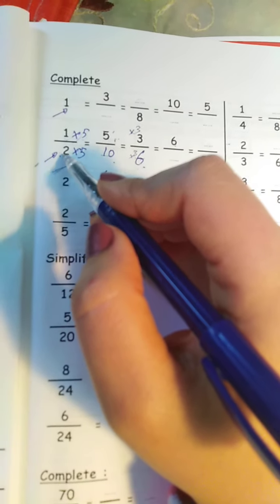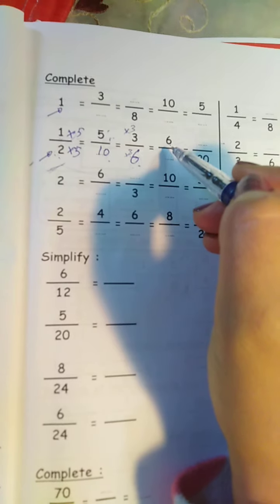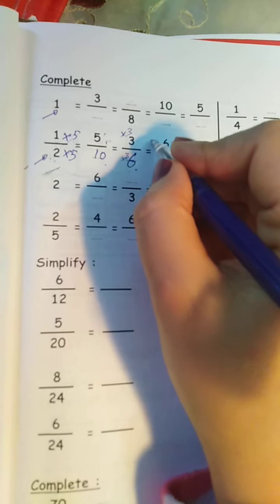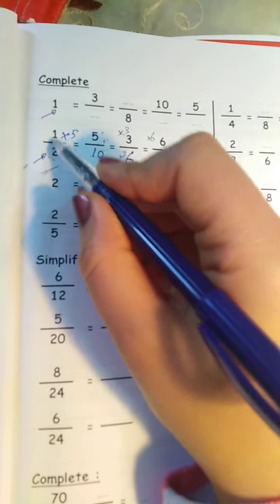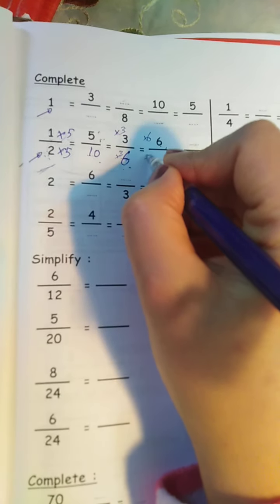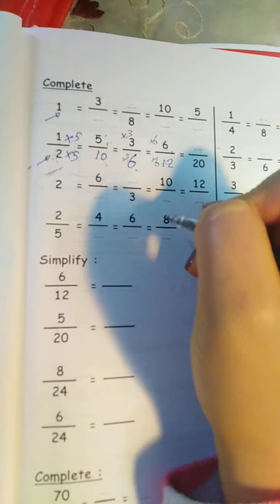Returned back to our first fraction and just multiply. 1 times what equals 6? Yes, 1 times 6. So I multiply both terms by 6. 1 times 6 equals 6 and 2 times 6 equals 12.